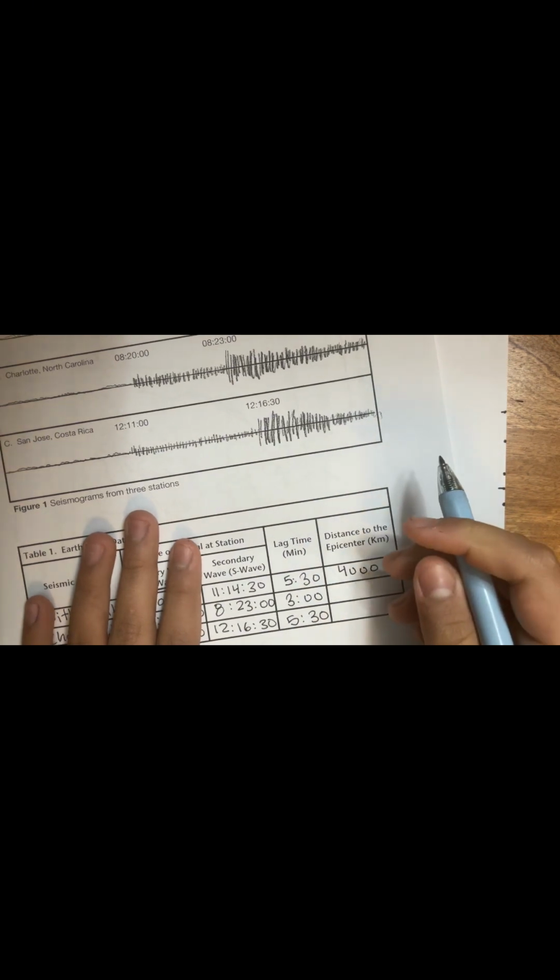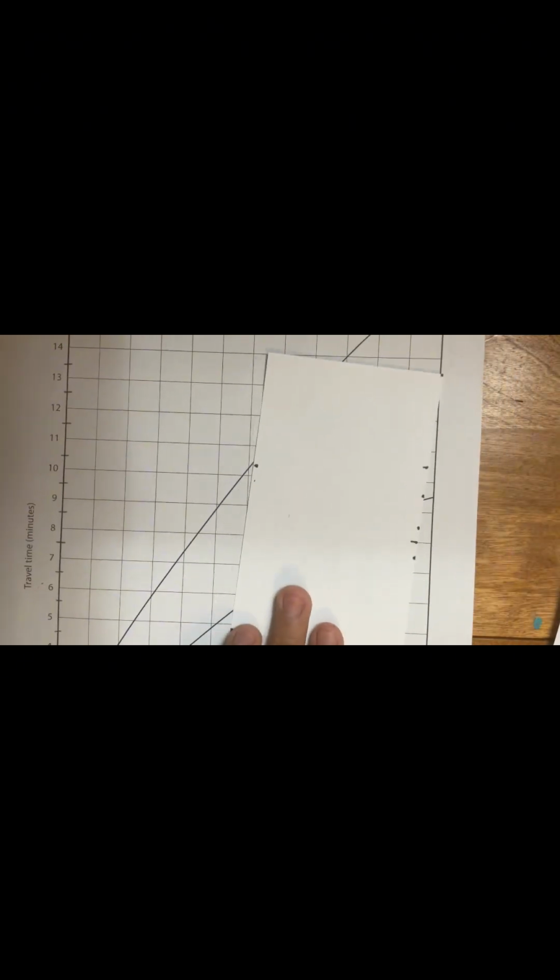So now we know that the distance to the epicenter for the Sitka, Alaska earthquake is 4,000. So we're going to write that down in that space right here. And now we're going to need to find the one for Charlotte, Arkansas, and San Jose, Costa Rica. And now you can do those on your own, or you can do those with me.